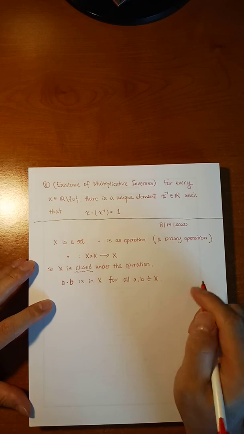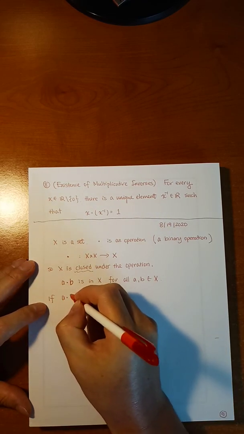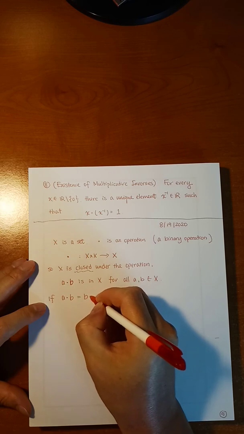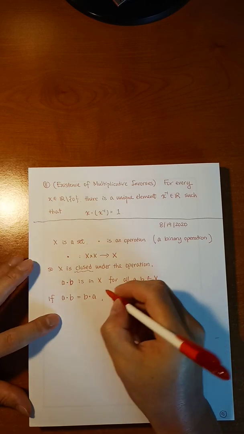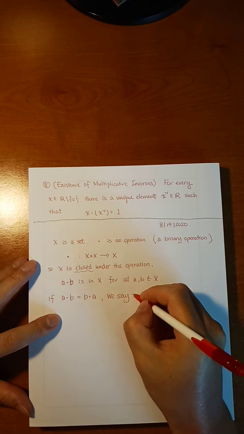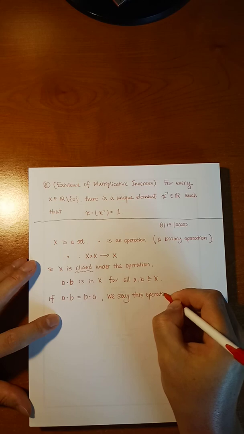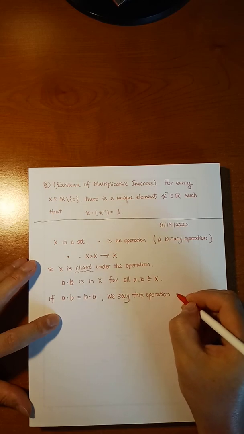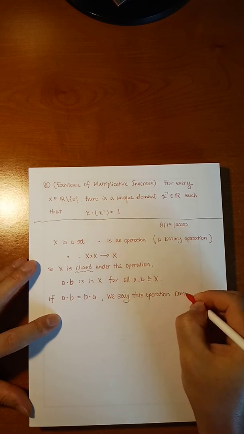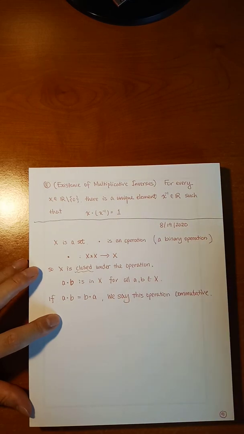X is closed. And if a dot b is equal to b dot a, we say this operation is commutative.